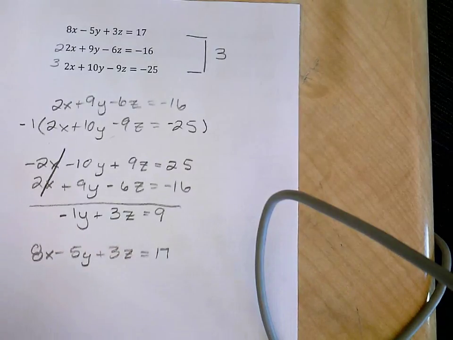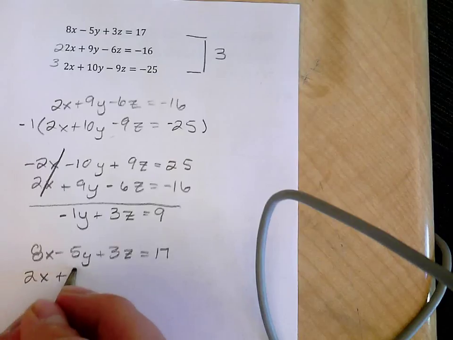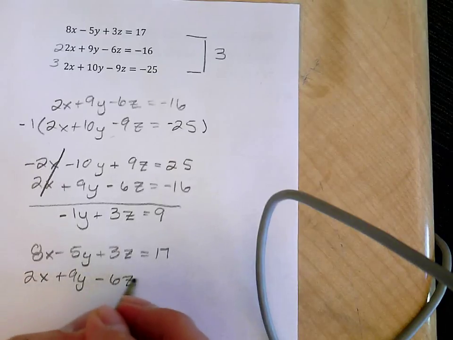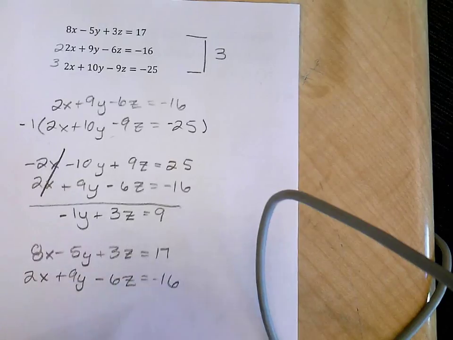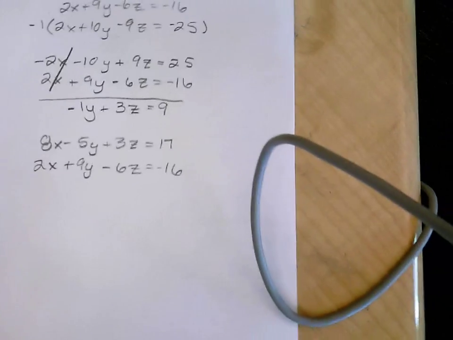And below it, I'm just going to pick one of the two equations. So I'm just going to pick this one. It doesn't actually matter which one you pick. Okay, so I'm right here.